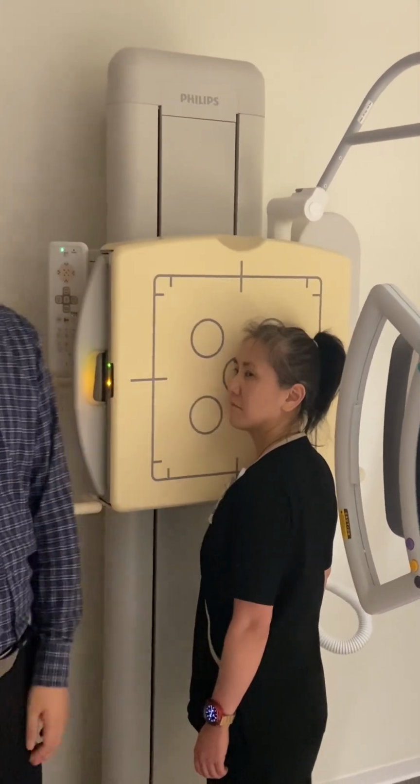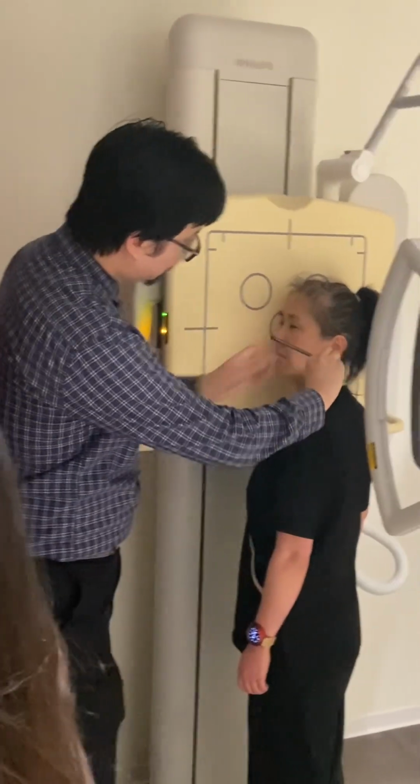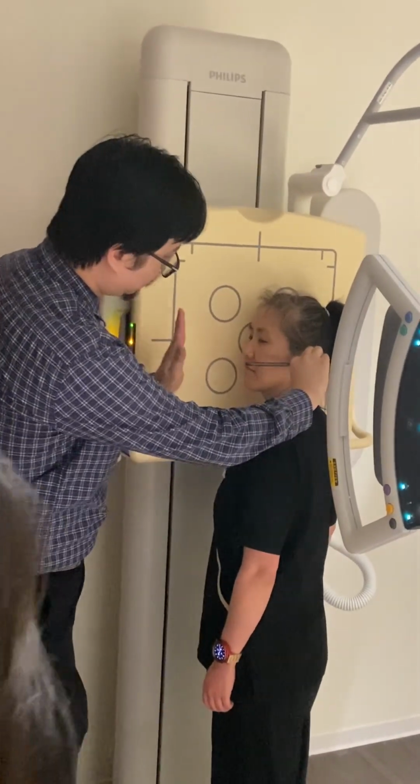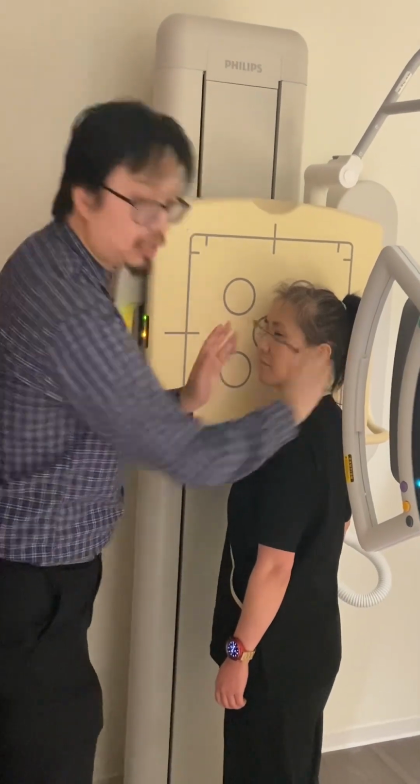So, the three things we are looking for. Number one, IOML needs to be flat. It should be perpendicular to the front of your IR. So we need this IOML flat.